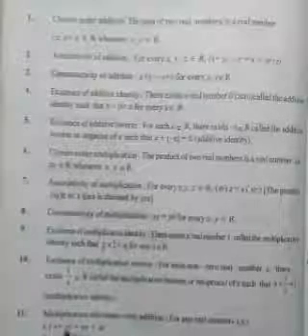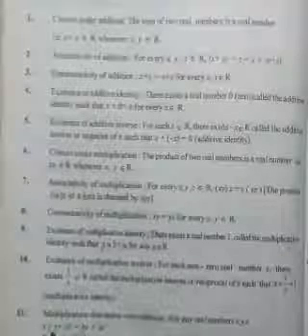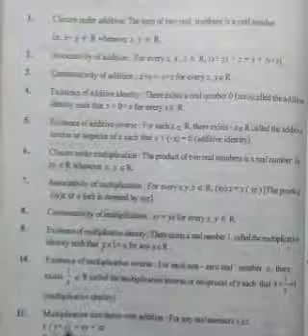For any real numbers x, y, z, x into y plus z, whole, is equal to x into y plus x into z. This means that whenever we have three real numbers x, y, z, then x into y plus z is equal to x distributed to these two terms inside the bracket, x into y plus x into z. This set of basic properties associated with addition and multiplication of real numbers is called field properties of real numbers.